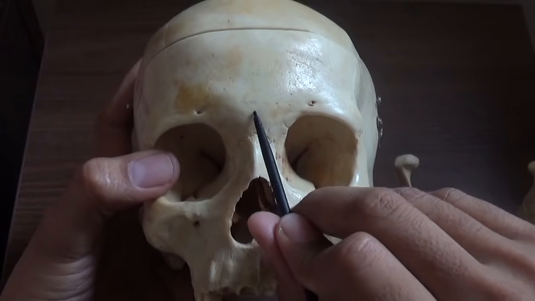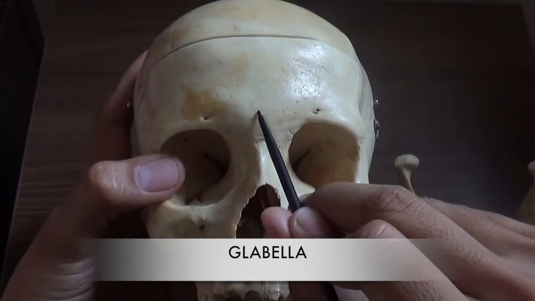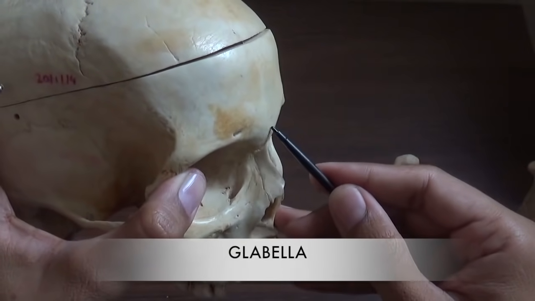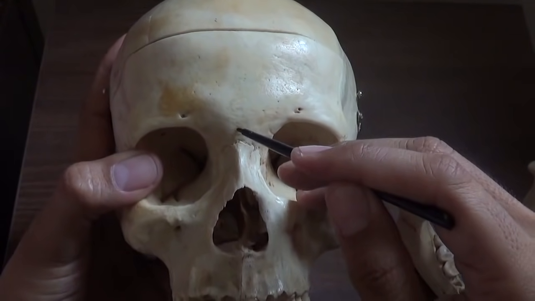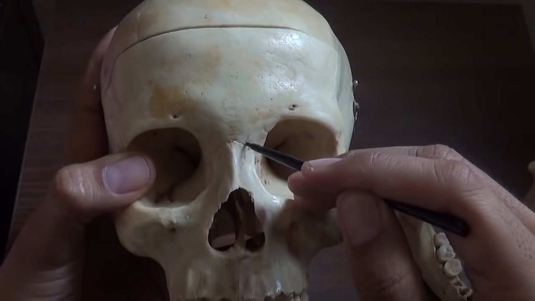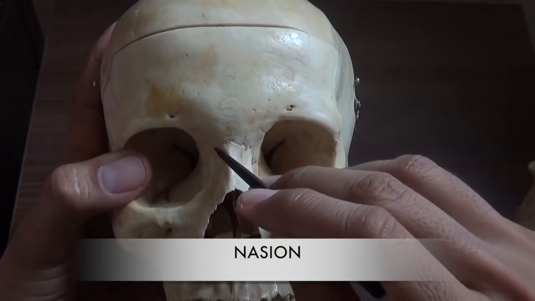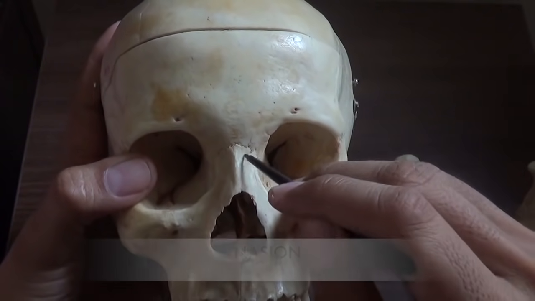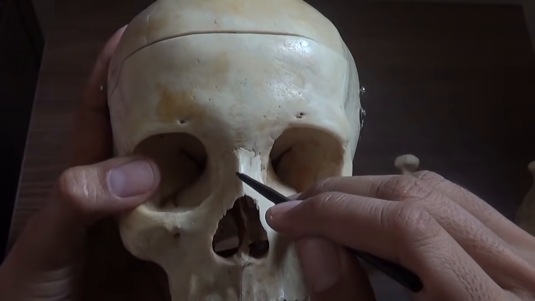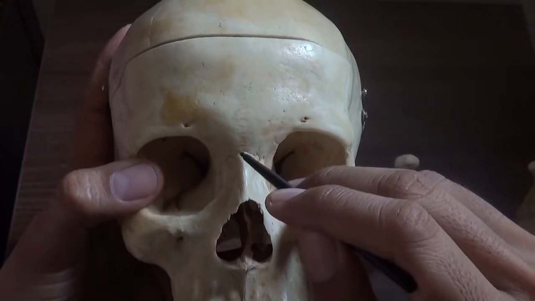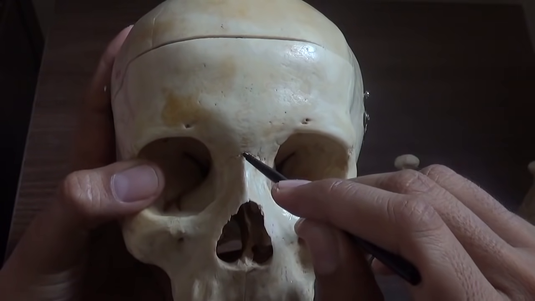Now an imaginary meeting point of these superciliary arches, this portion, is called glabella. Now below the glabella, where the frontal bone articulates with the nasal bones in the midline, this point is called NASION, where the frontal bone and nasal bones meet. So that is a meeting point of frontonasal suture, and over here lies internasal suture where both the nasal bones are fused. So a meeting point of frontonasal suture with internasal suture is termed as NASION.